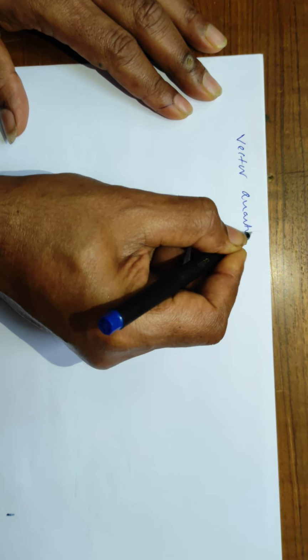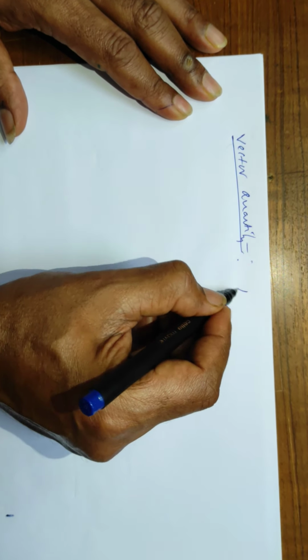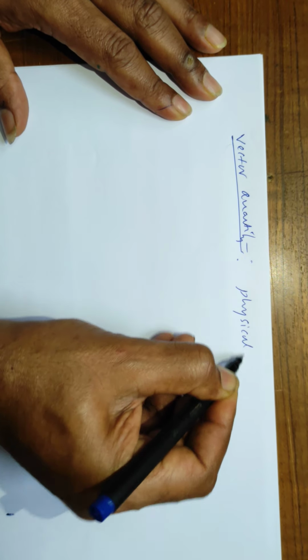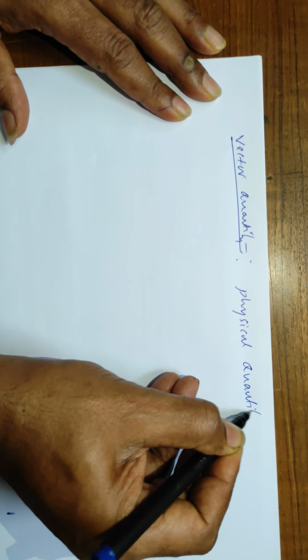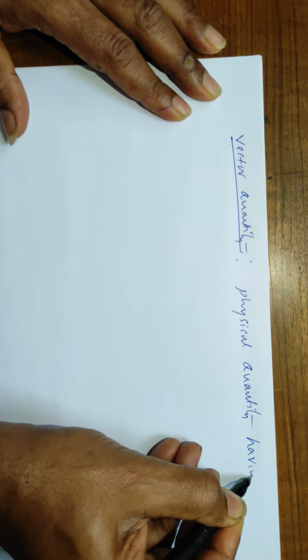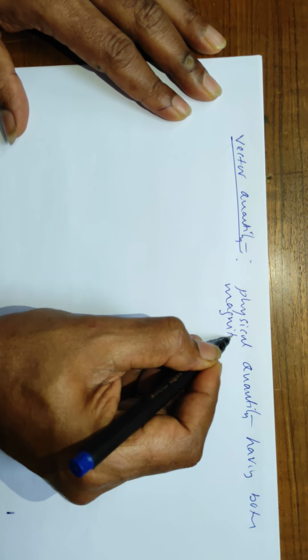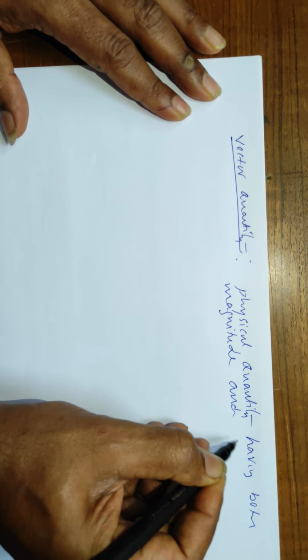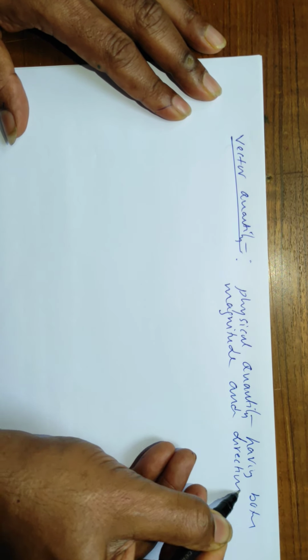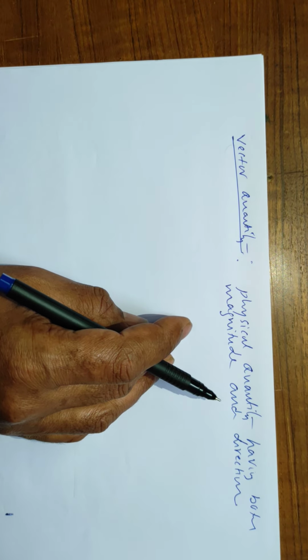So what is a vector quantity? A physical quantity having both magnitude and direction is called a vector quantity.